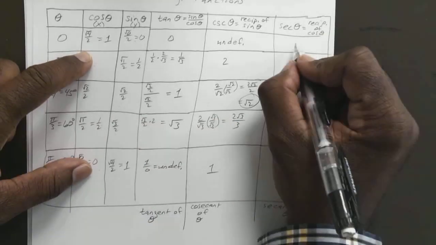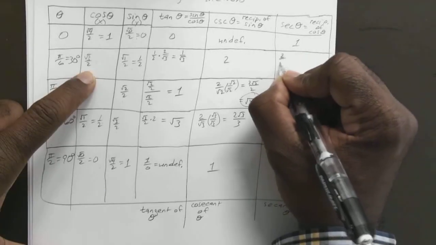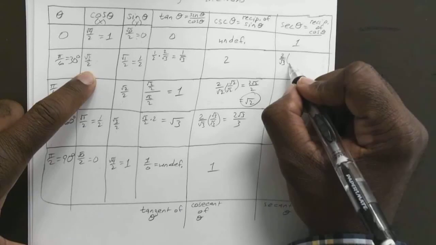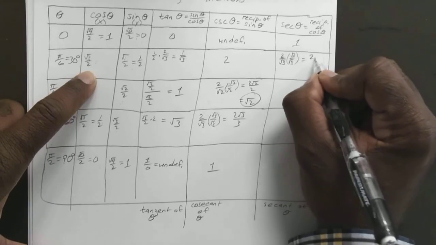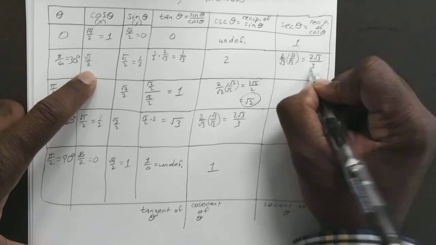Okay, so if you flip 1, you just have 1. If you flip square root of 3 over 2, you have 2 over square root of 3. Again, if you rationalize it by multiplying it by square root of 3 over square root of 3, you get 2 square root of 3 over 3.